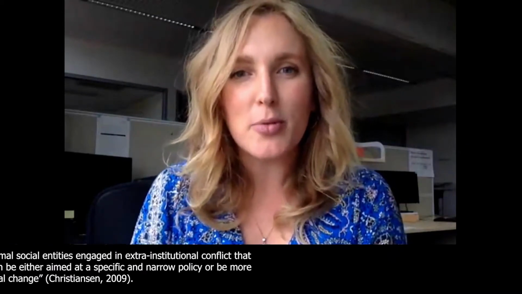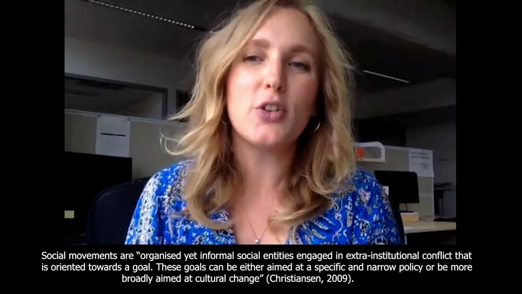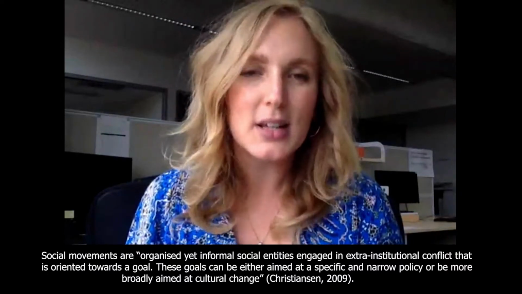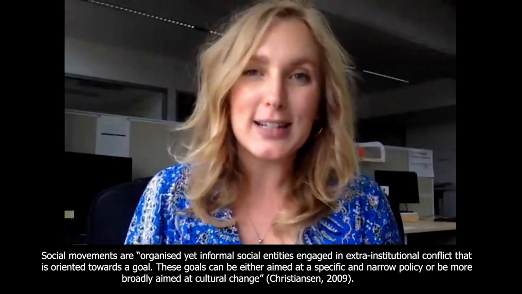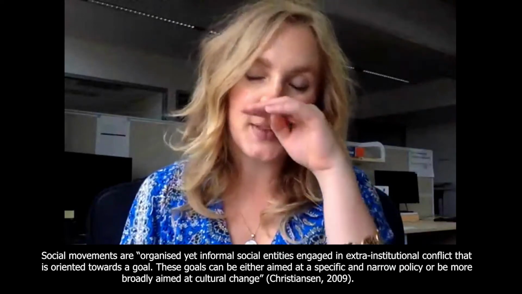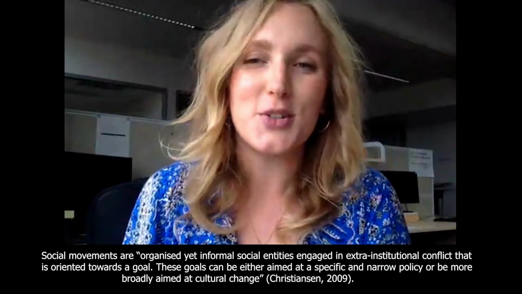But what exactly constitutes a social movement, and how do we define it? An important thing to remember about social movements is that they are not a mass fad or a trend, which are unorganised, fleeting, and without goals. And that is according to Christensen in 2009.